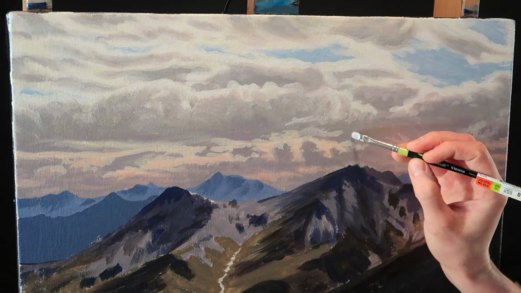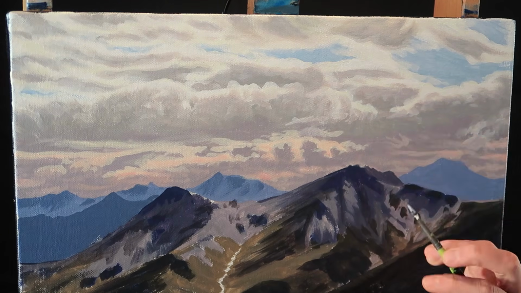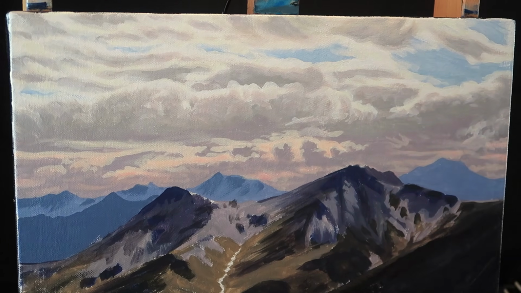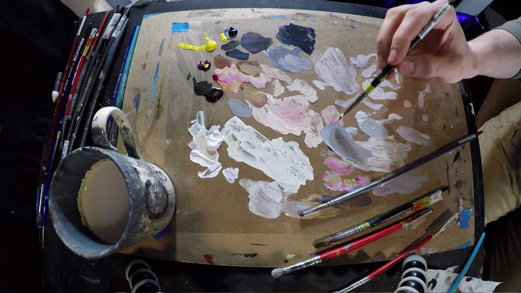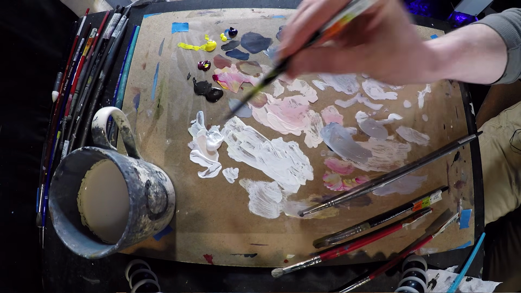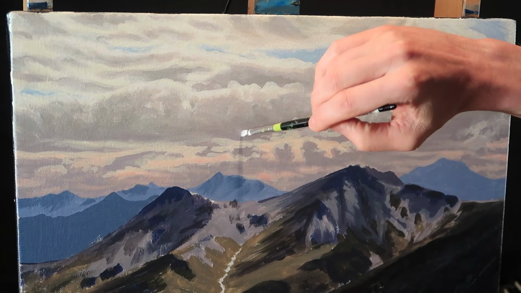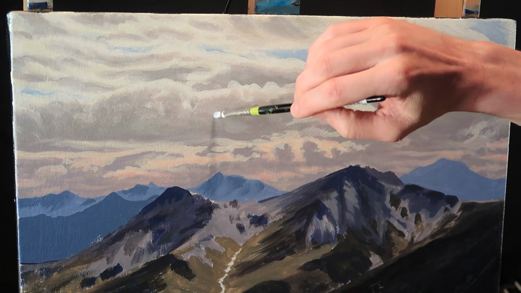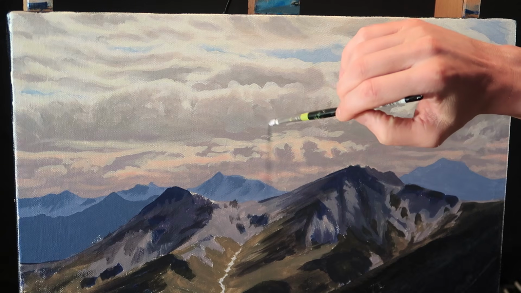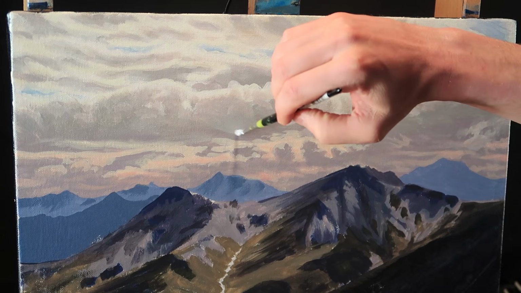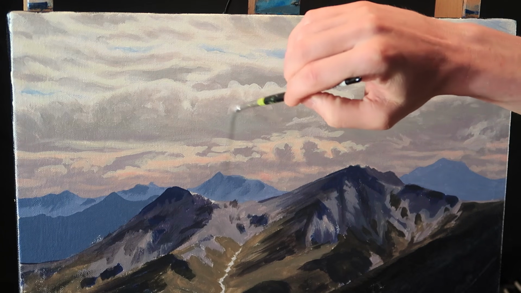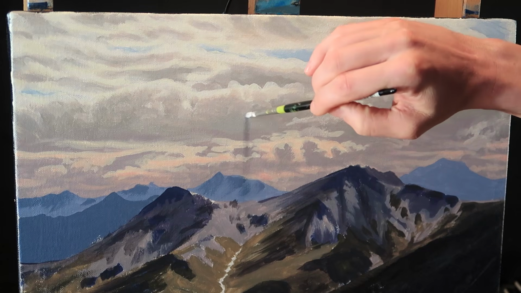I'm going to test that. That's pretty much the same. Okay, so that just about matches the color on here. It might be slightly more blue, but I actually kind of want some of that. It'd be a good transition color.